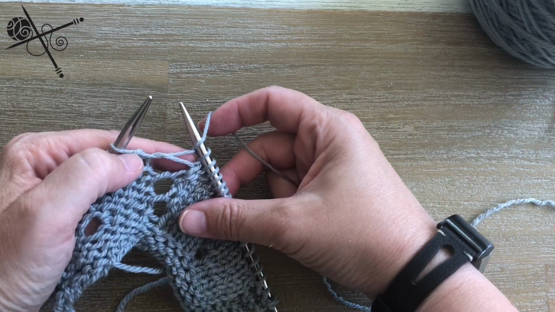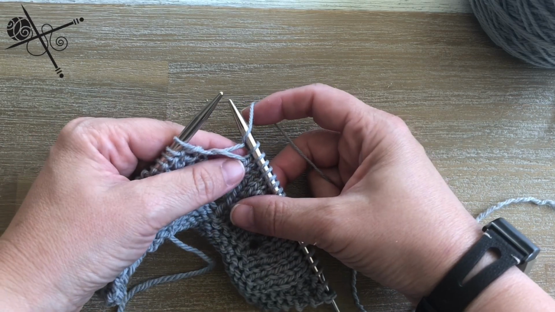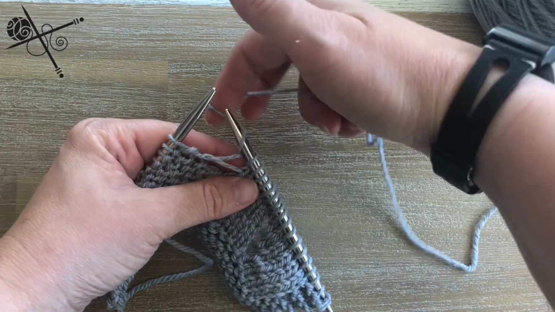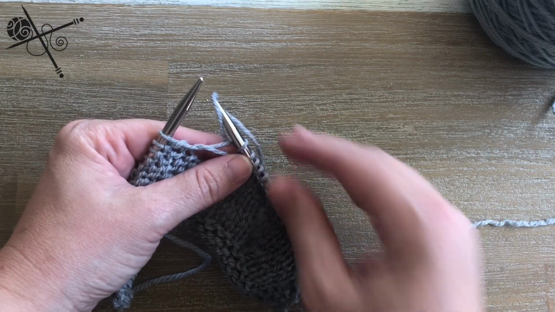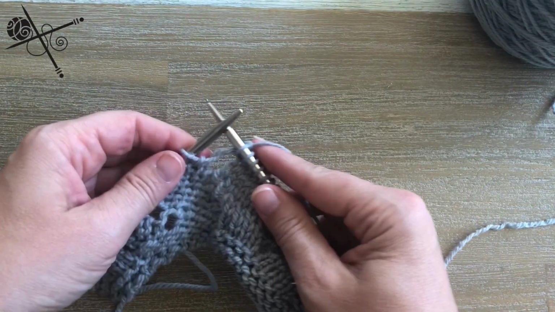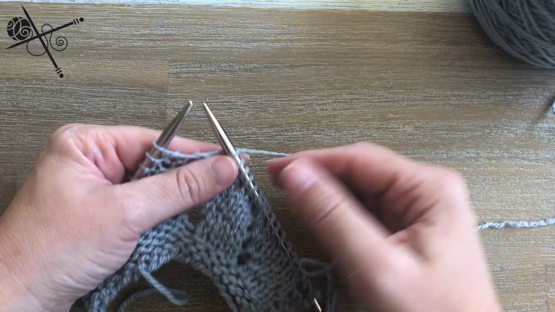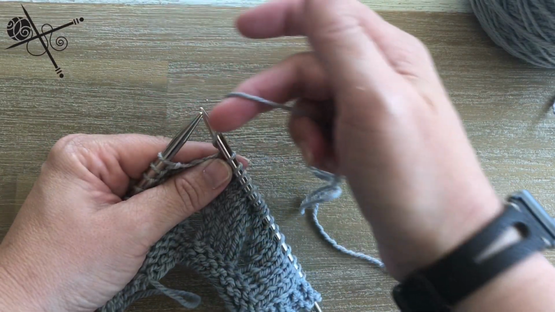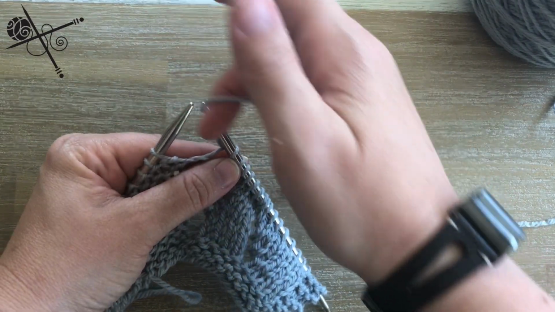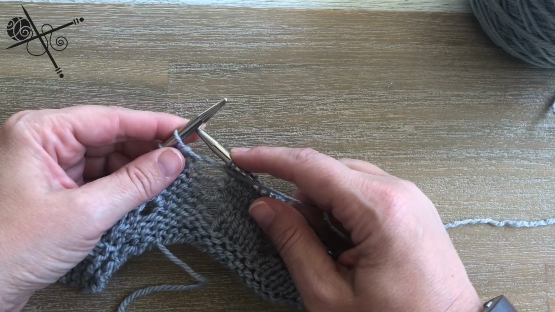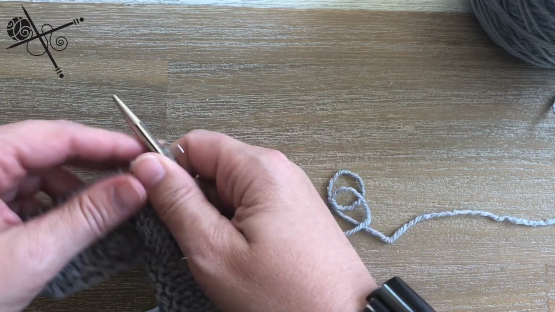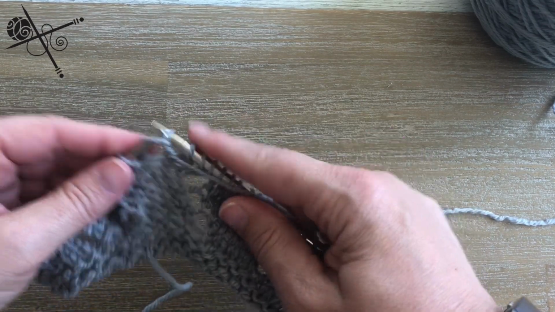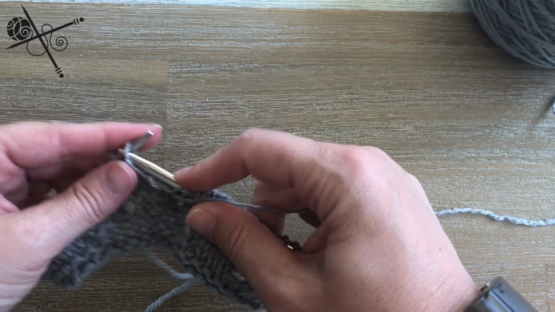So in order to do a purl, what do we have to do? We have to bring our yarn to the front again. So that means we bring the yarn all the way back around to the front in order to make the purl. I'm going to take that off and I'm going to do it one more time. It's going to feel like you're bringing your yarn around twice because you'll do this motion and you'll have to come around one more time so your yarn's in the front, ready to go in and make a purl stitch. Now we're going to purl over to our next yarnover area.